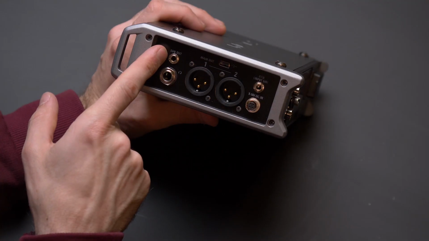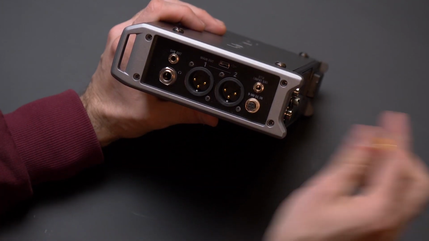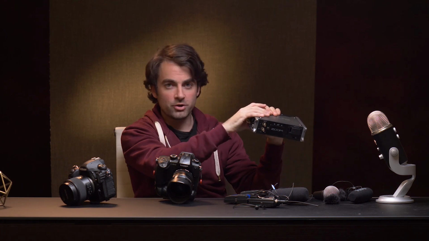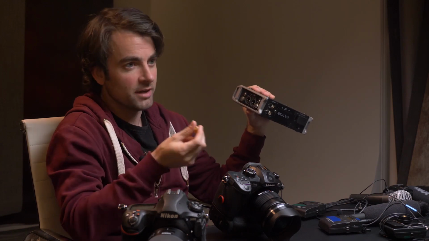Another thing that's nice about units like this is most all of them are going to have a line out, so you could actually plug a cable from this recorder into your camera and copy the 4 tracks that this is recording into the camera itself. And it also has a headphone jack so that you can monitor the audio directly from the unit itself.